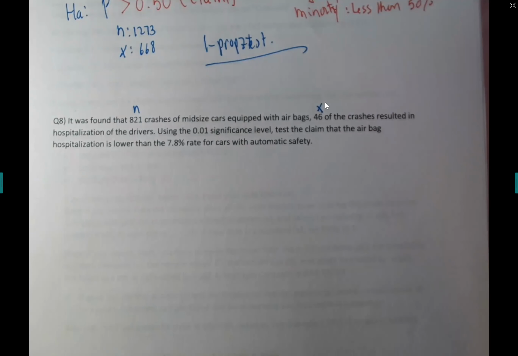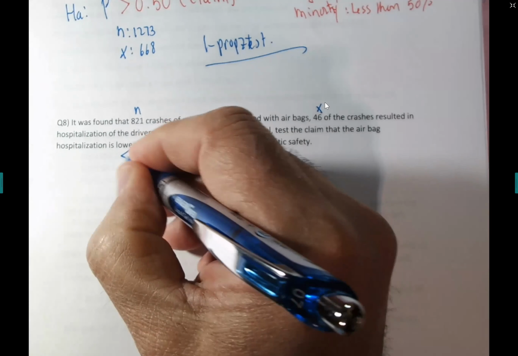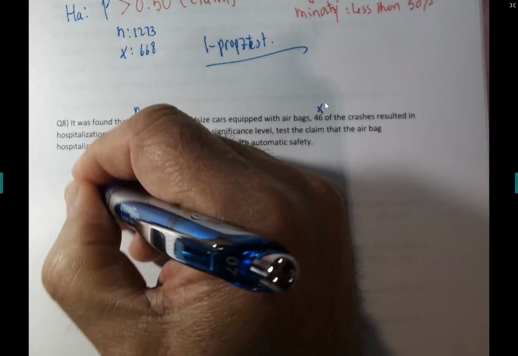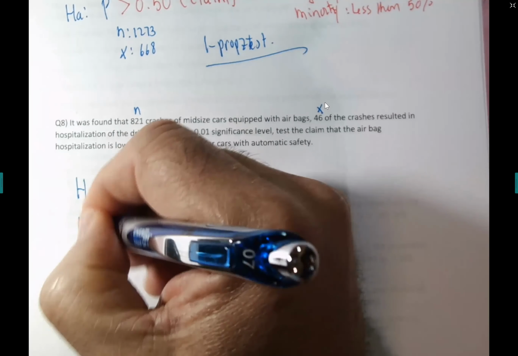Use a 0.01 significance level to test the claim that the airbag hospitalization is lower than the 7.8% rate for cars with automatic safety. That's very straightforward, guys. It's saying lower. This is the sign for lower.